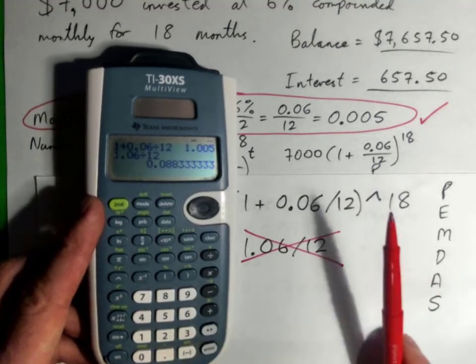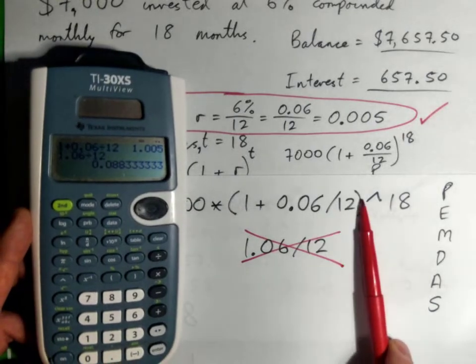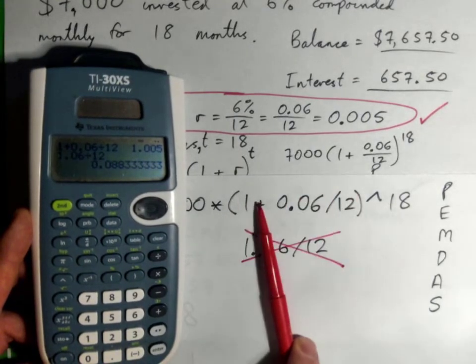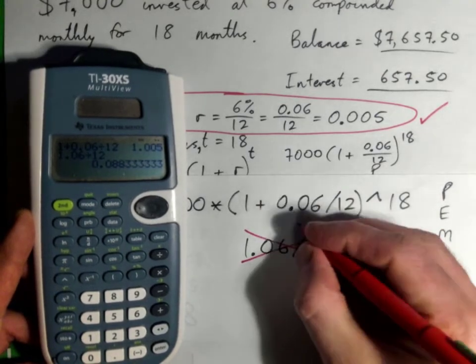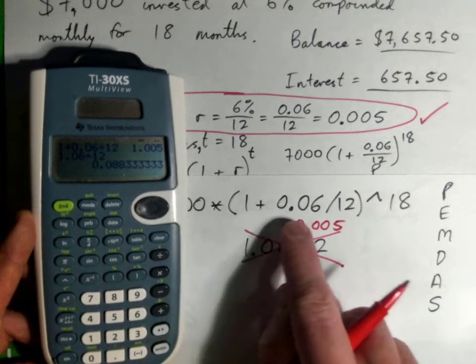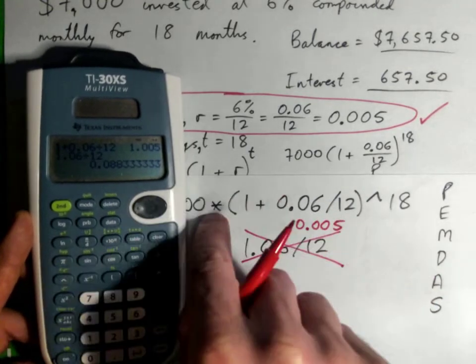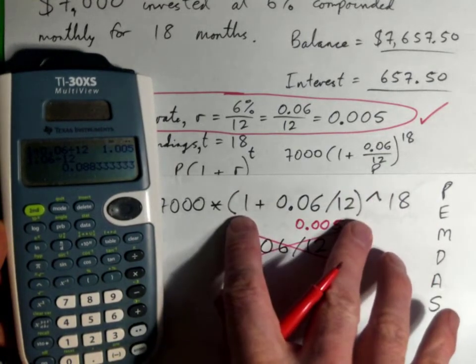Right. So it's okay to do it this way, so long as you make sure to separate out the 1 plus from this part, which is calculating the monthly interest rate, 0.005, and then you add the 1. So you want to calculate your monthly interest rate, then add 1. And then it'll all work out. You might need parentheses to contain this, right?